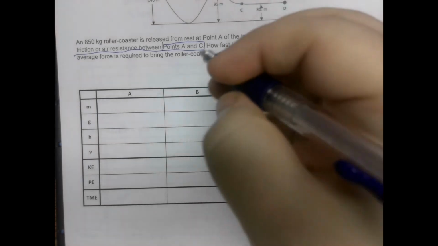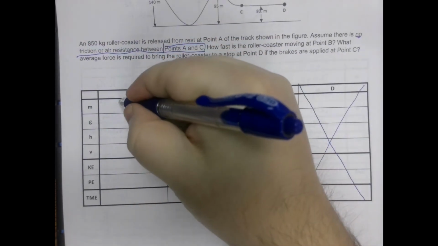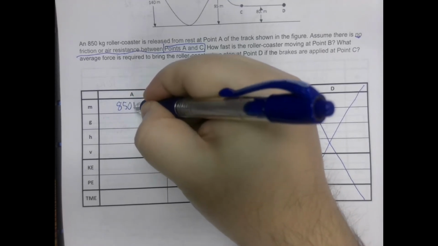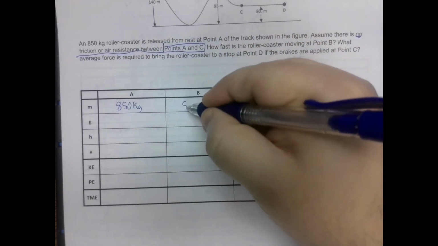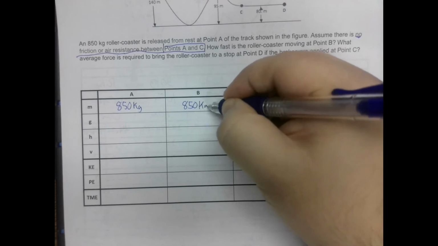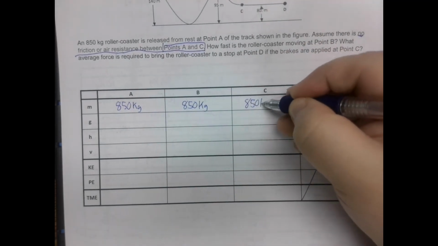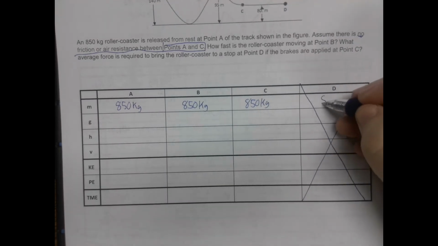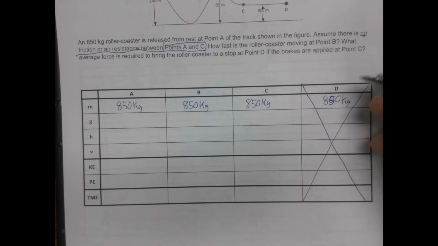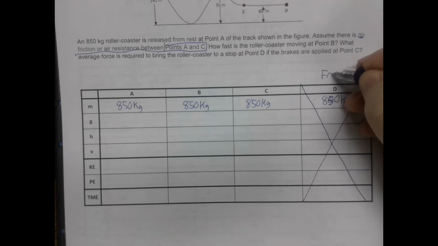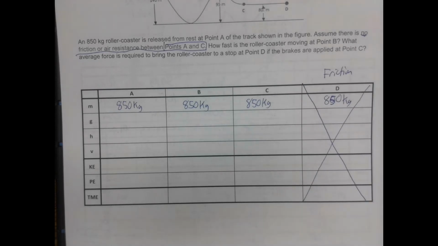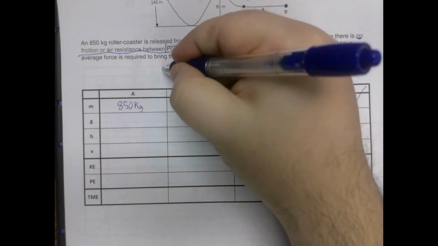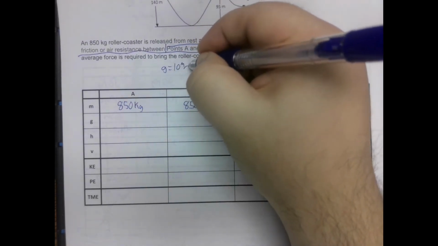So let's go ahead and do what we know. Mass is constant. So 850 kilograms. Does friction cause mass to change? So we can go ahead and put it in the D. So point D has friction. We'll assume that G is 10 meters per second squared.